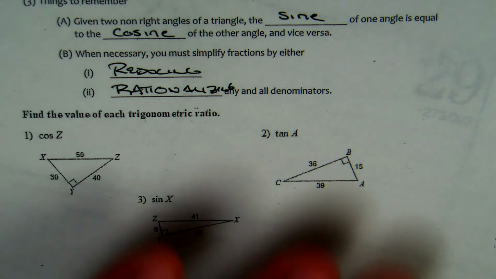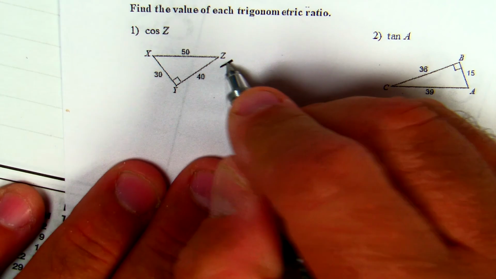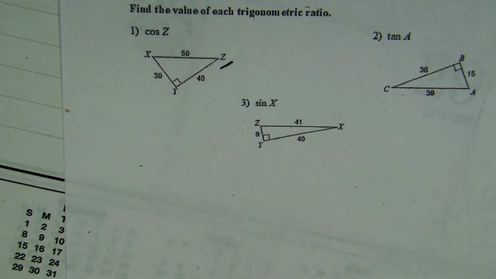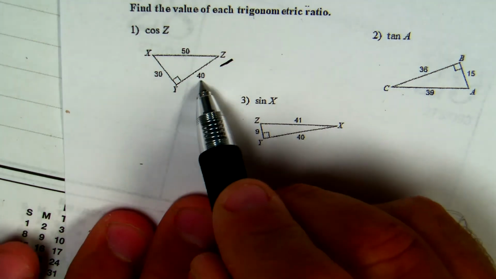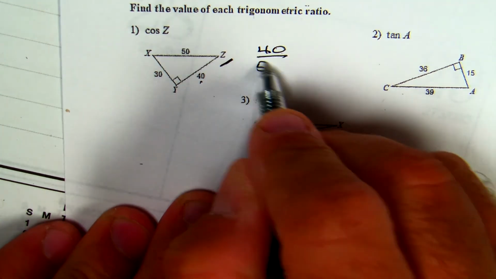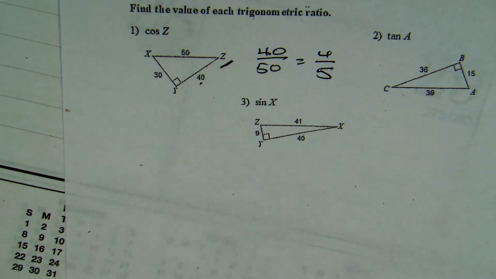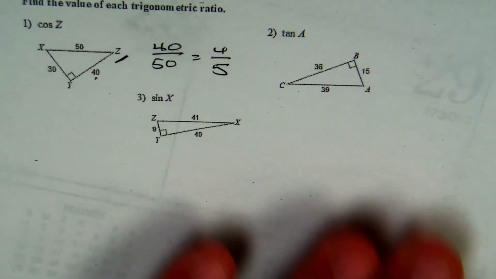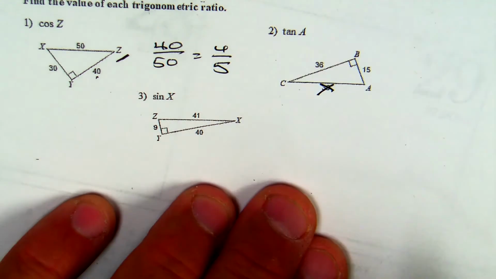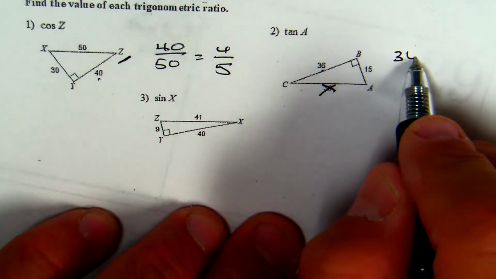All right, so now some examples. Cosine of z, if you need to, underline or circle your angle. Cosine is adjacent over hypotenuse. The adjacent is 40. Hypotenuse is 50, which is 4 over 5 when we reduce. Tangent of a. Whenever we're dealing with tangent, there's no hypotenuse. The opposite is 36.